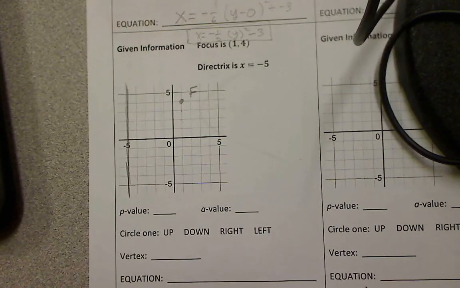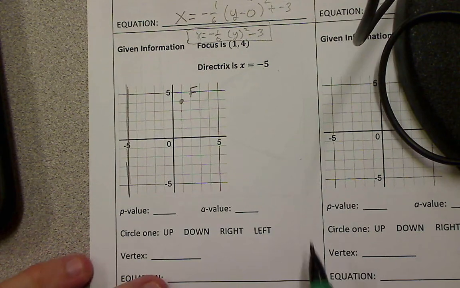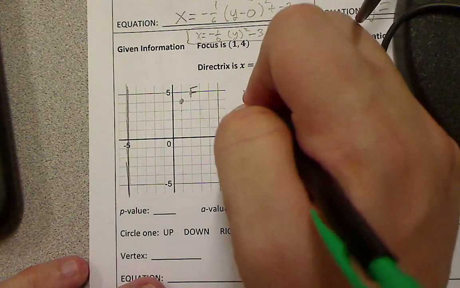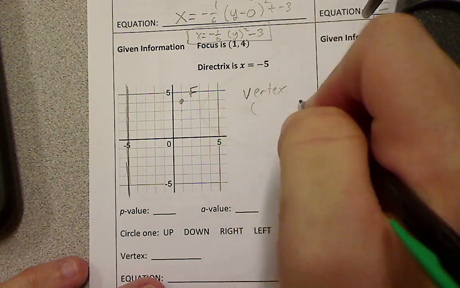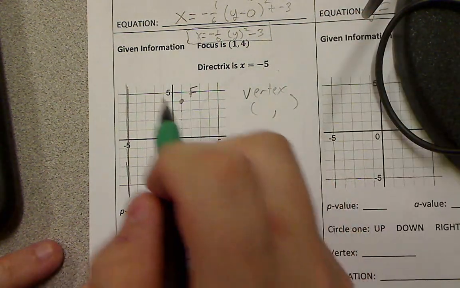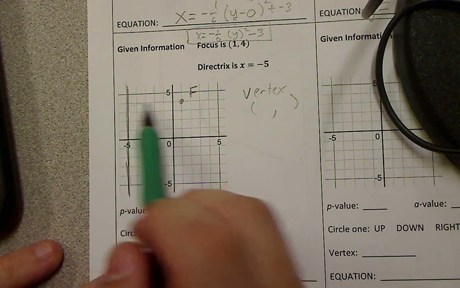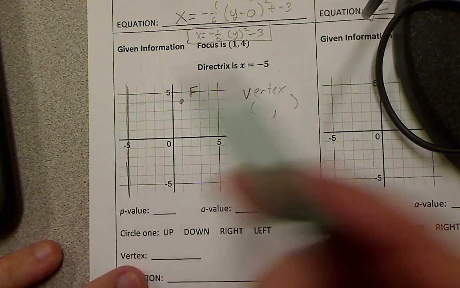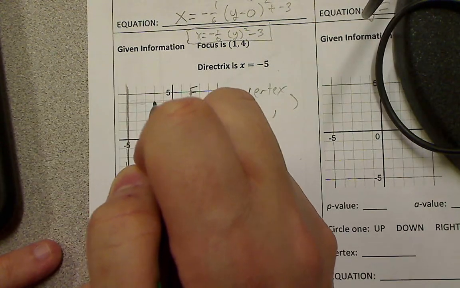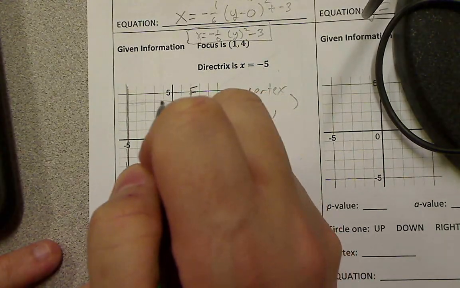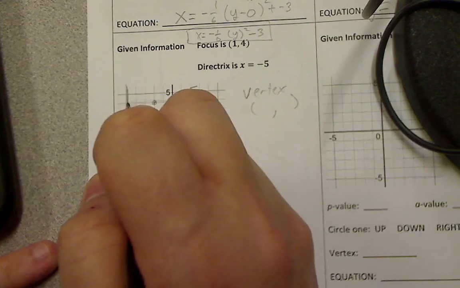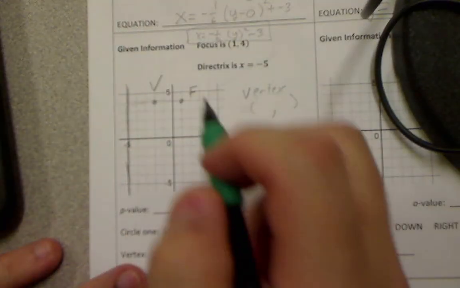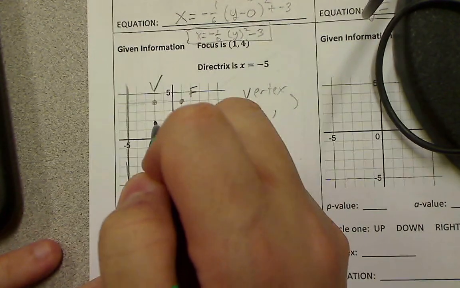So here's the thing. We don't know the vertex point, which we need in order to find the HK. So I'm going to put vertex down here real fast and figure out what that's at. Well, if you remember the distance from P is going to be equal on both sides, that means that halfway between your focus and directrix is your vertex point. Well, 1, 2, 3, 4, 5, 6. So if I go 1, 2, 3, right there, that's my vertex, which looks like it's going to sit at negative 2, 4.